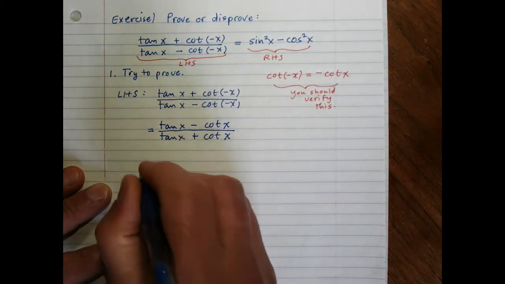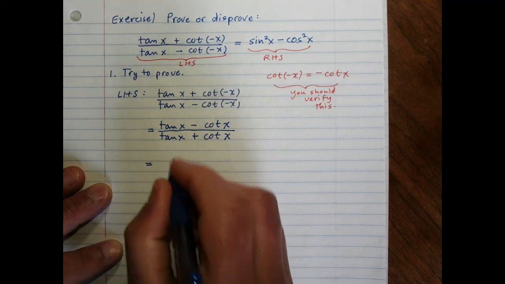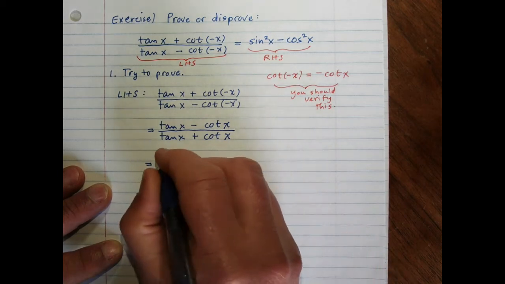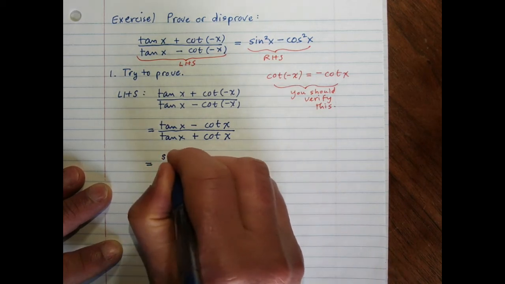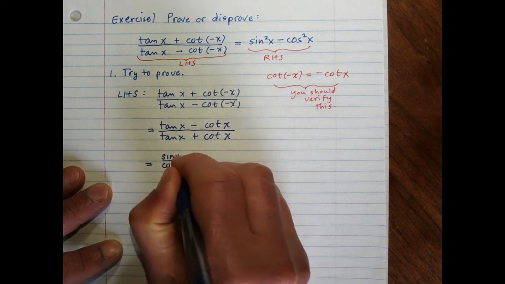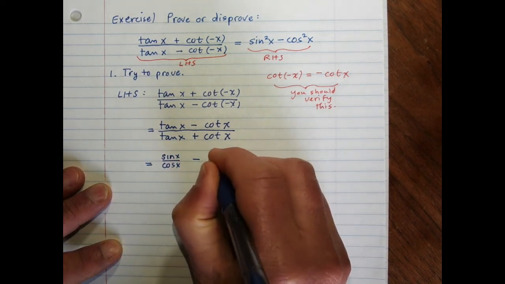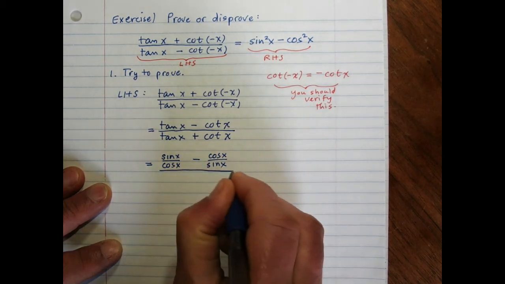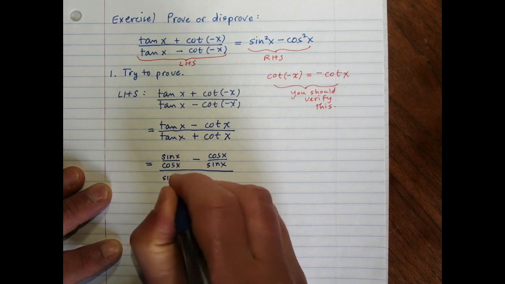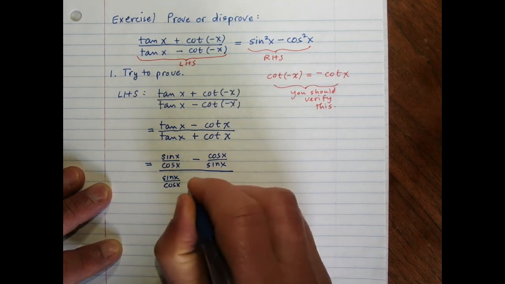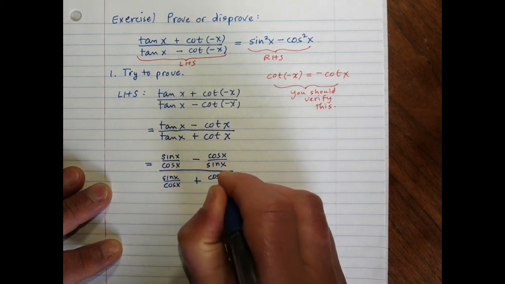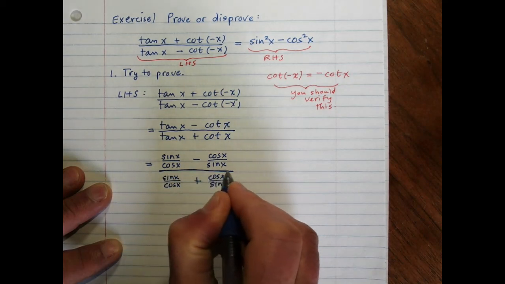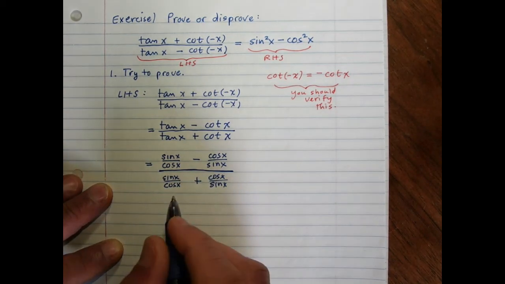So one strategy is to rewrite these functions all in terms of sine and cosine. It's going to be kind of a big mess if I write this out. I got sine x over cosine x, that's tangent, minus cotangent, which is cosine x over sine x, all over sine x over cosine x again, plus cosine x over sine x. So I have this thing called a complex fraction, a fraction of fractions. It's a big mess.